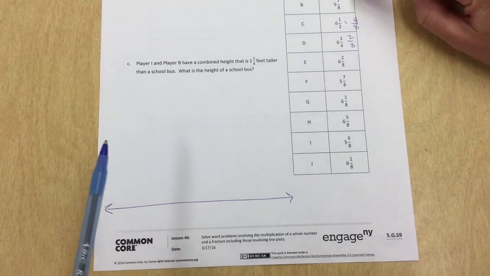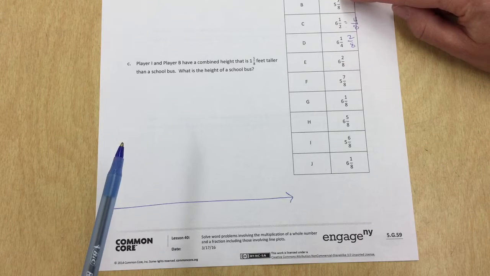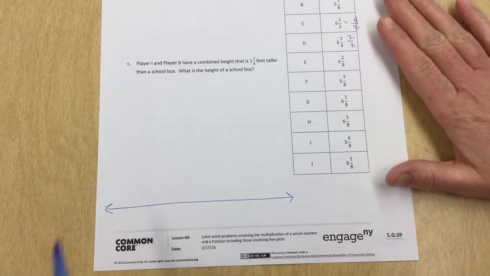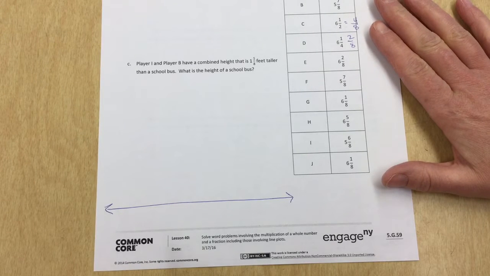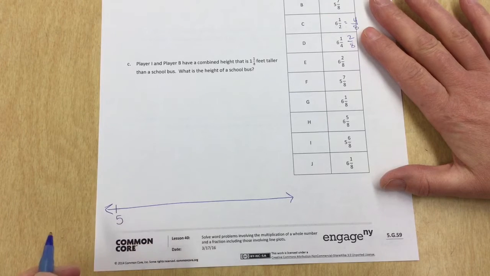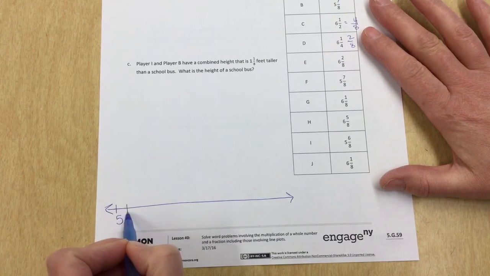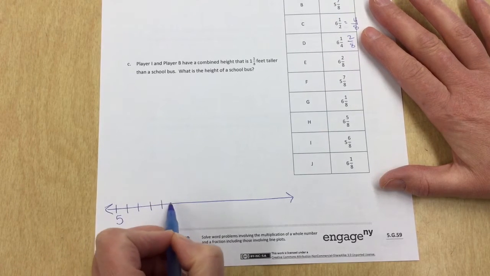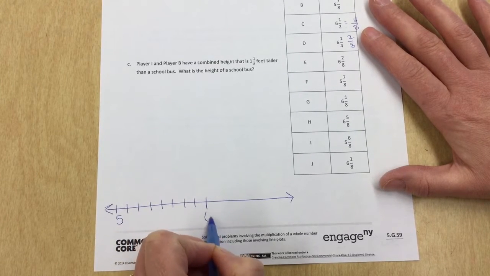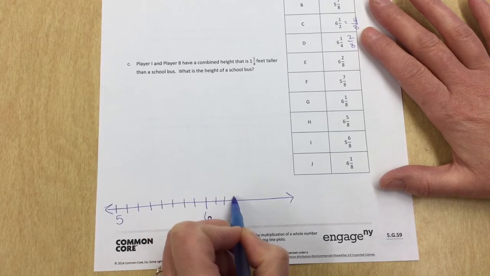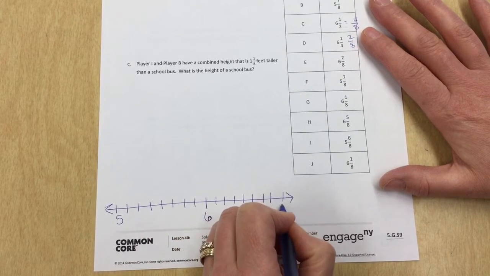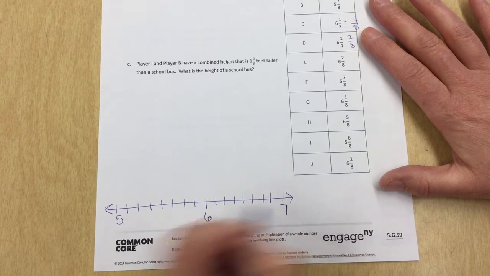Okay, if we look, our whole numbers are 5 and 6. So we're going to make our line plot from 5 to 7. I'm going to start with the whole number 5. Now we're going to have to do eighths. So 1, 2, 3, 4, 5, 6, 7. This is going to be 8/8. That's going to be 6. 1, 2, 3, 4, 5, 6, 7, 8. That's going to be 7.